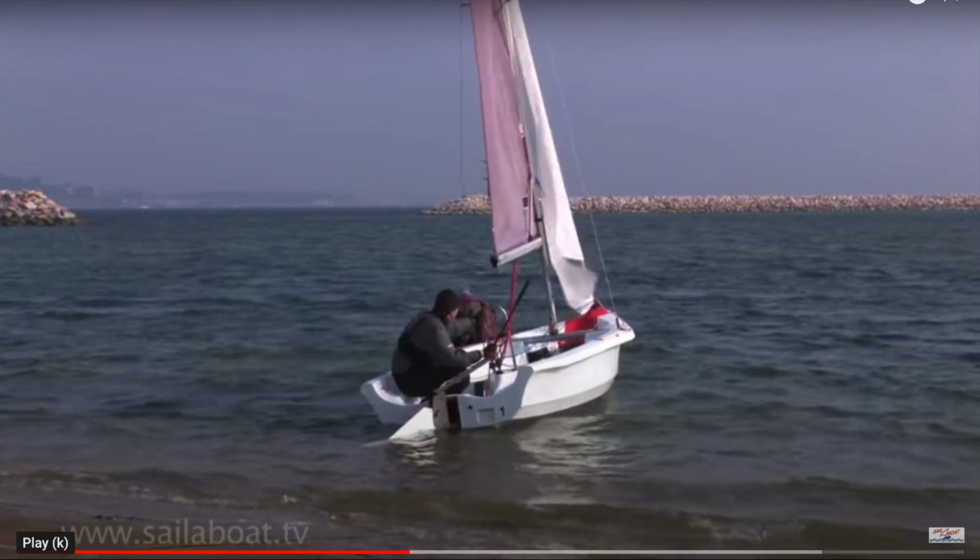So to launch with the wind blowing onshore, or lee shore, there's no substitute. We have to get wet. So here the crew is quite wet, especially if there's waves, you have to go further out. Another possibility is to paddle your boat out, anchor, and then put your sails up and sail away.